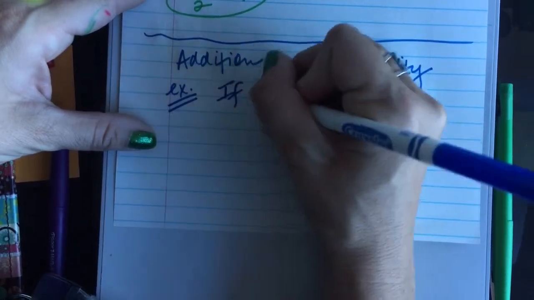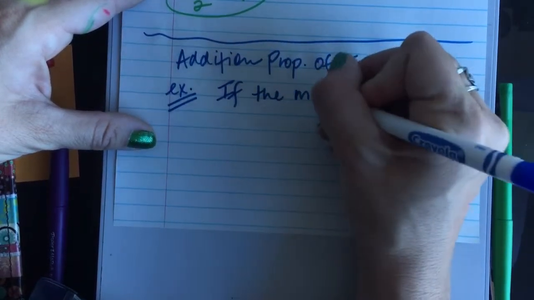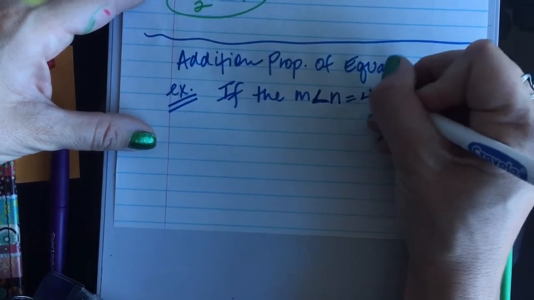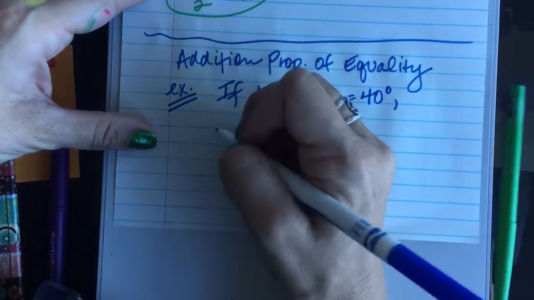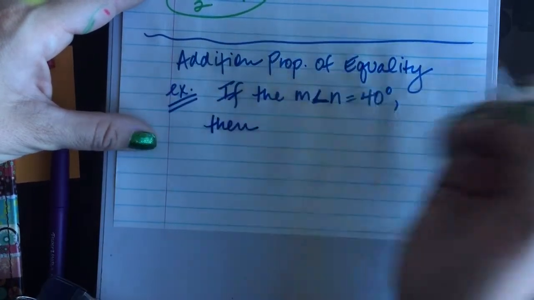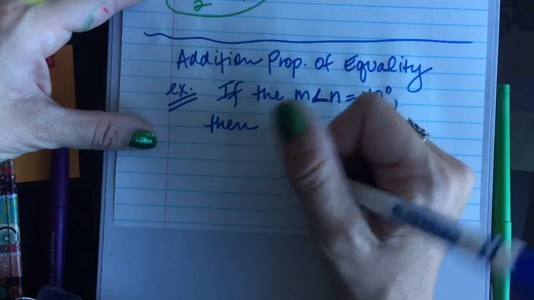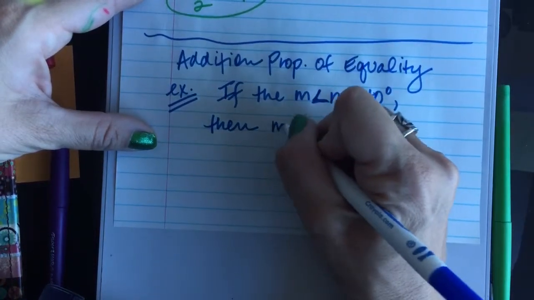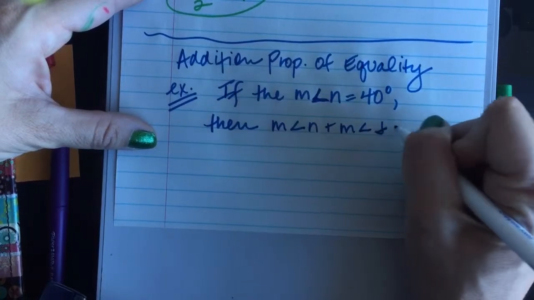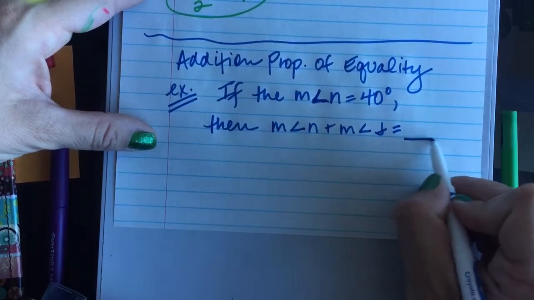If the measure of angle N is 40 degrees, then the measure of angle N plus the measure of angle J would be equal to what?